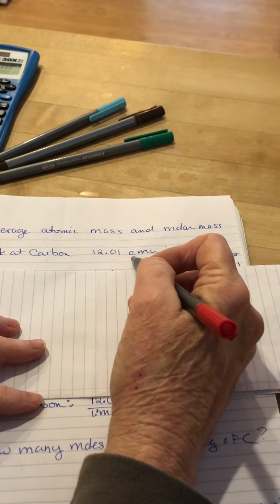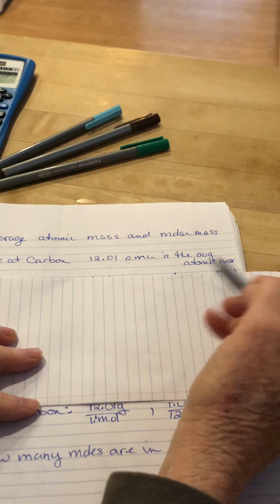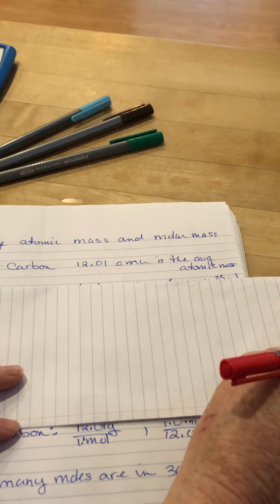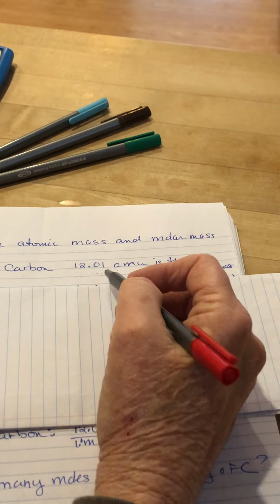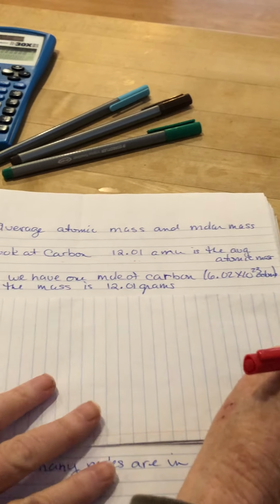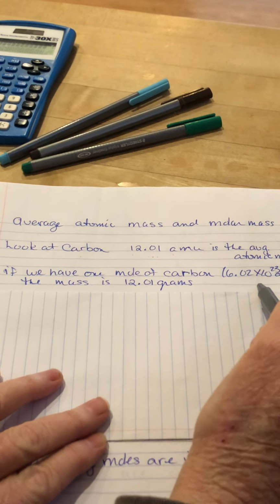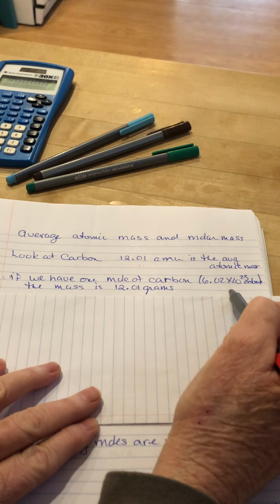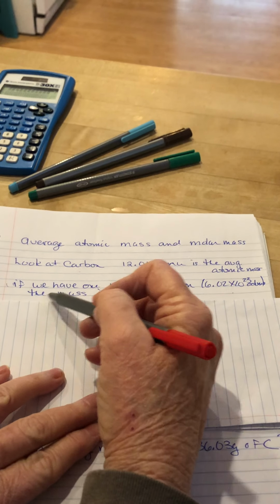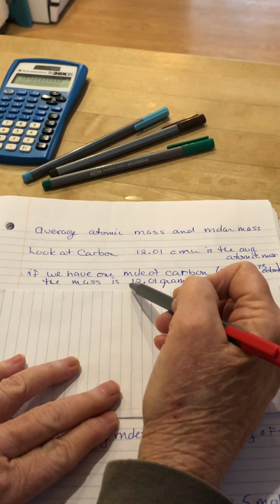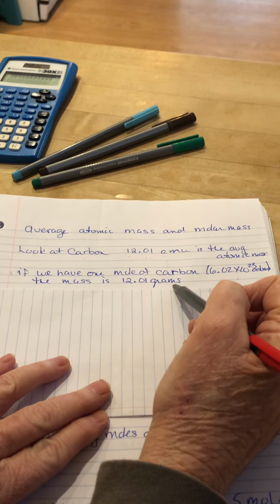12.01 atomic mass units is the average atomic mass. We've been through how you get the average atomic mass. That number also represents something else. If you have a mole of carbon, which is 6.02 times 10 to the 23rd atoms, the mass of that mole of carbon is 12.01 grams.